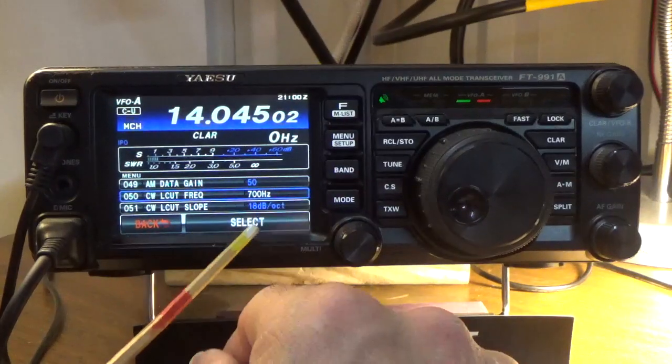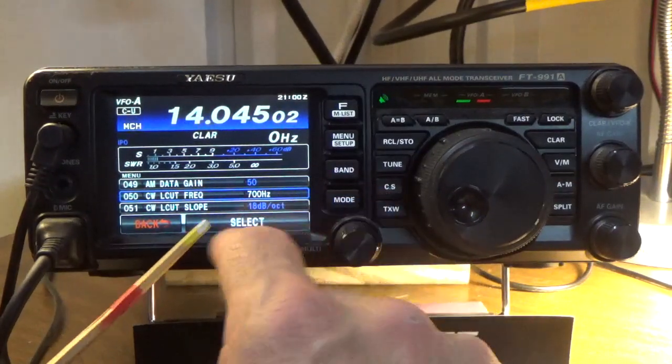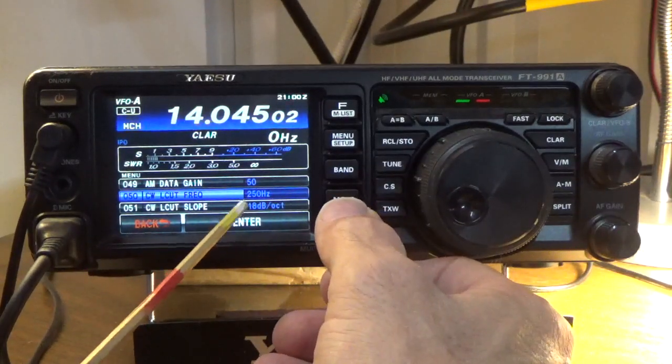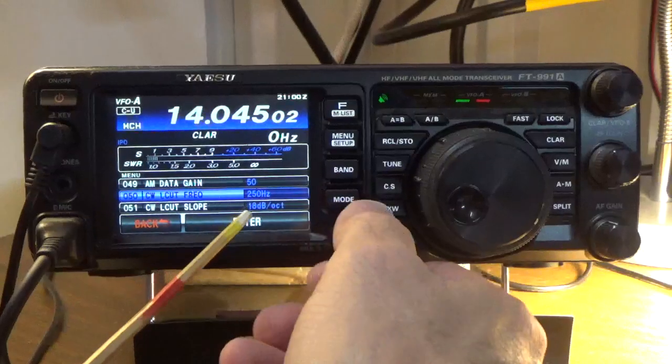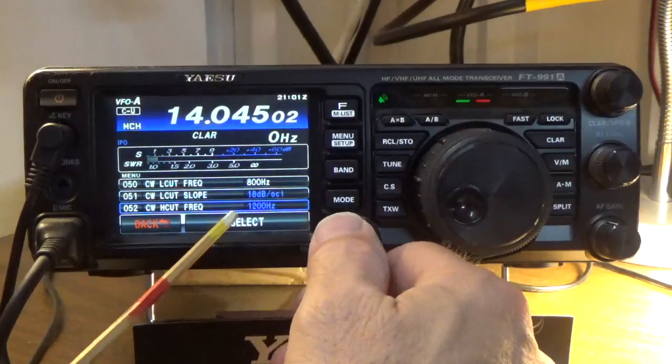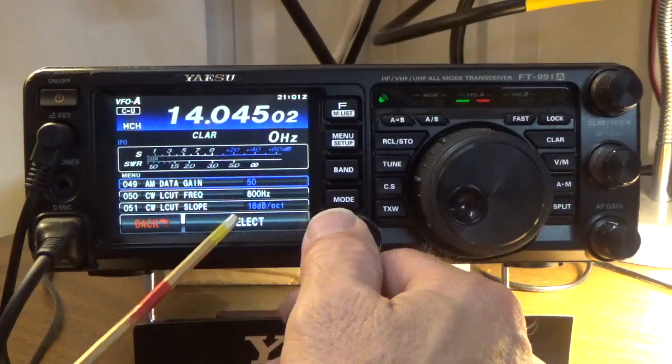Now the next one, I'm going to go ahead and press enter to save it. Well, first you'd hit select and then you dial in. Remember the default is 250, it's going to be blue. And I'm going to set this one to 800. Alright, the next one, I found this next one really doesn't make much difference.